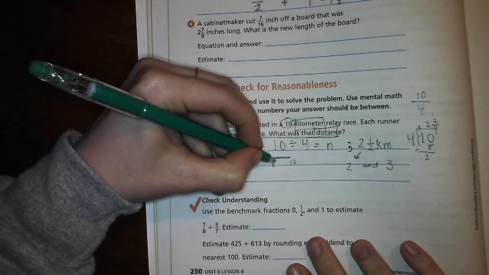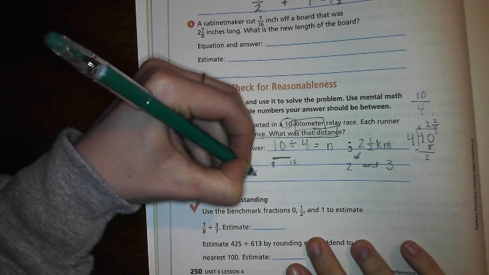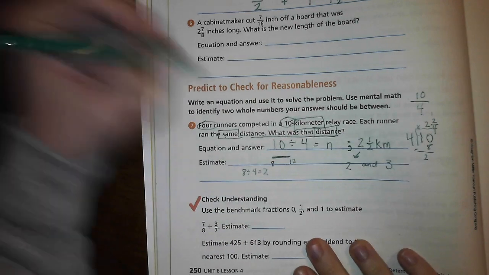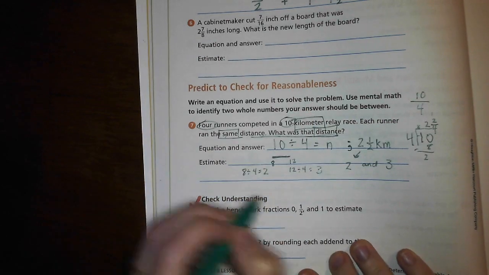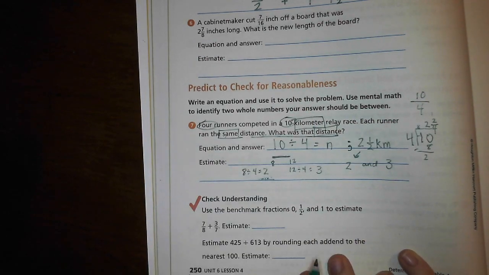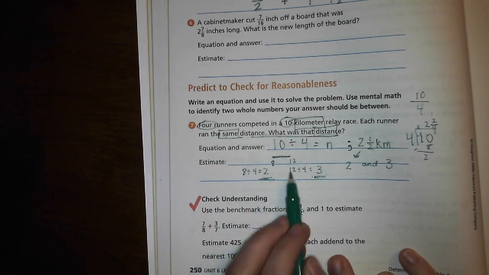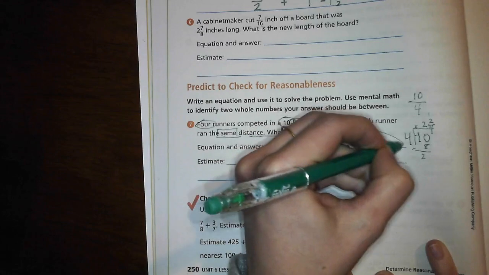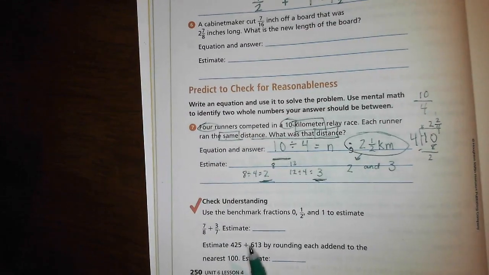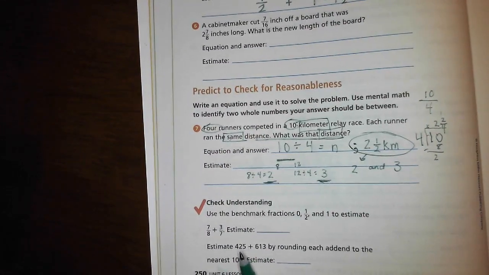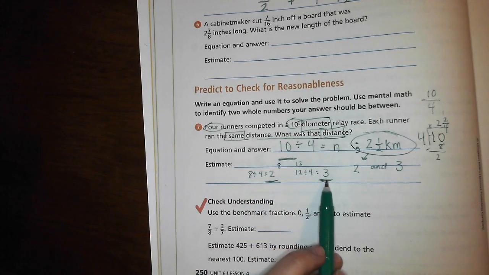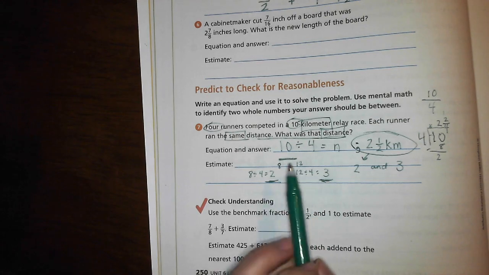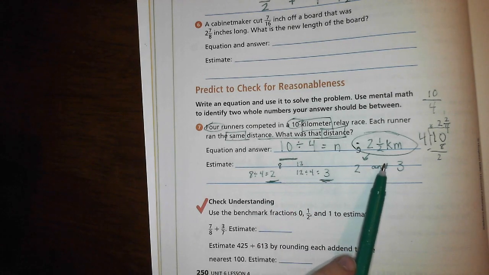Well, if we do 8 divided by 4, we get 2. And if we do 12 divided by 4, we get 3. So if we did 8, we would get 2. If we did 12, we would get 3. 10 is in between those two numbers, and we got 2.5. So that means that our answer is reasonable, because 8 divided by 4 is 2. 12 divided by 4 is 3. So 10 divided by 4 has to be right in between that.